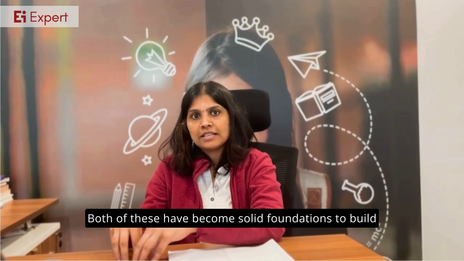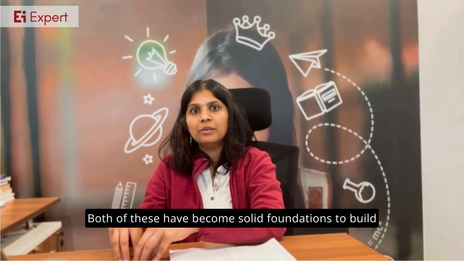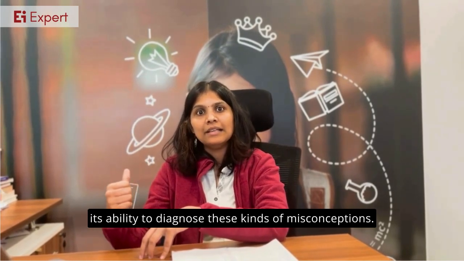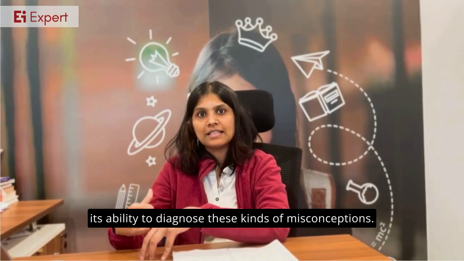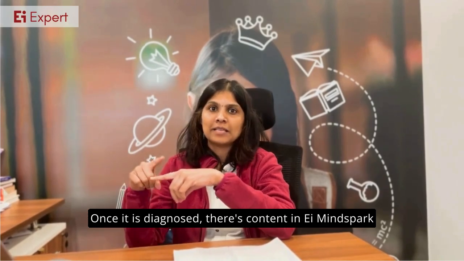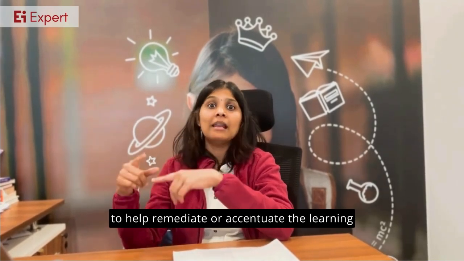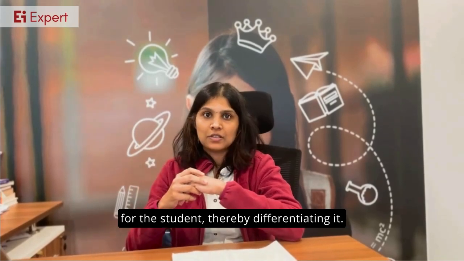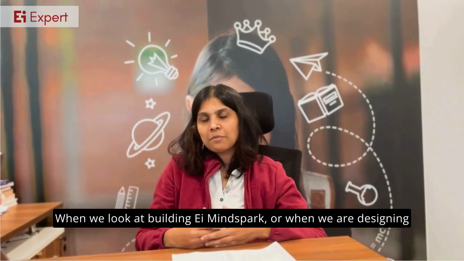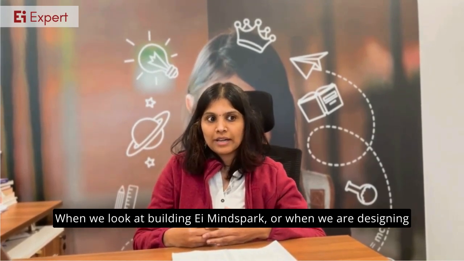So both of these have become a solid foundation to build the content in MindSpark, which helps in increasing its ability to diagnose these kinds of misconceptions. And once it diagnoses, there is content in MindSpark to help remediate or help accentuate the learning for the student, thereby differentiating it.